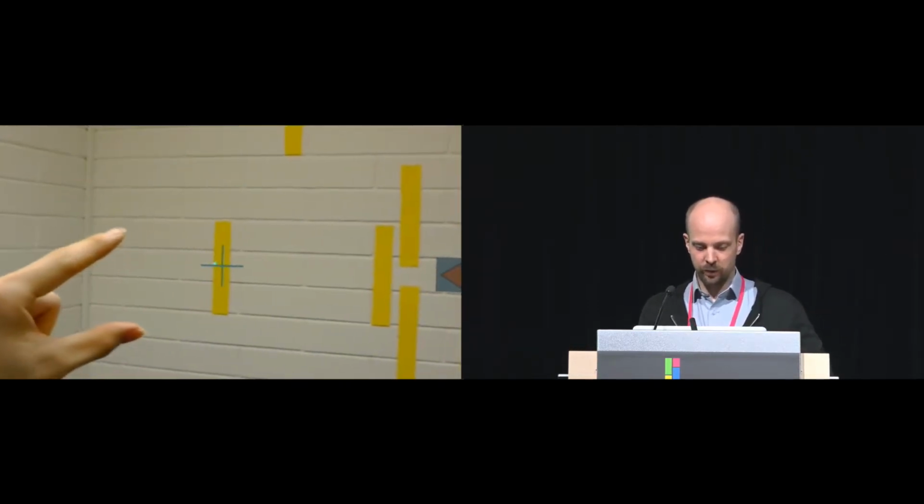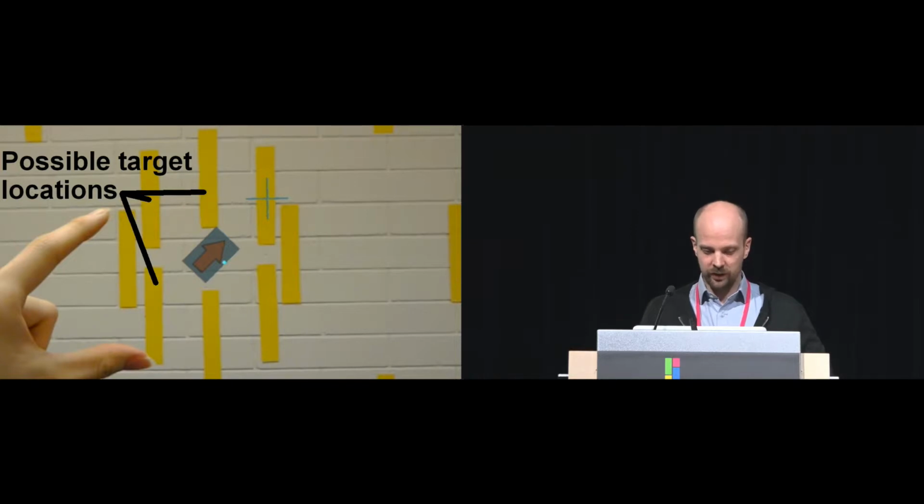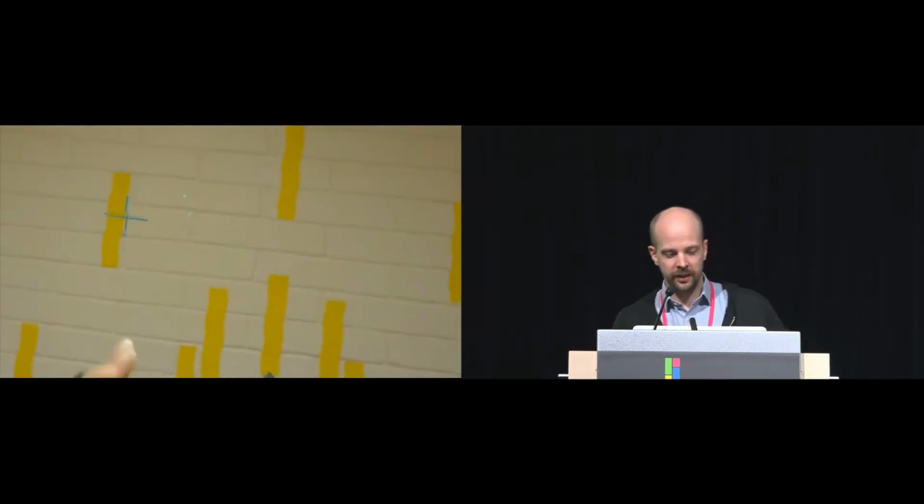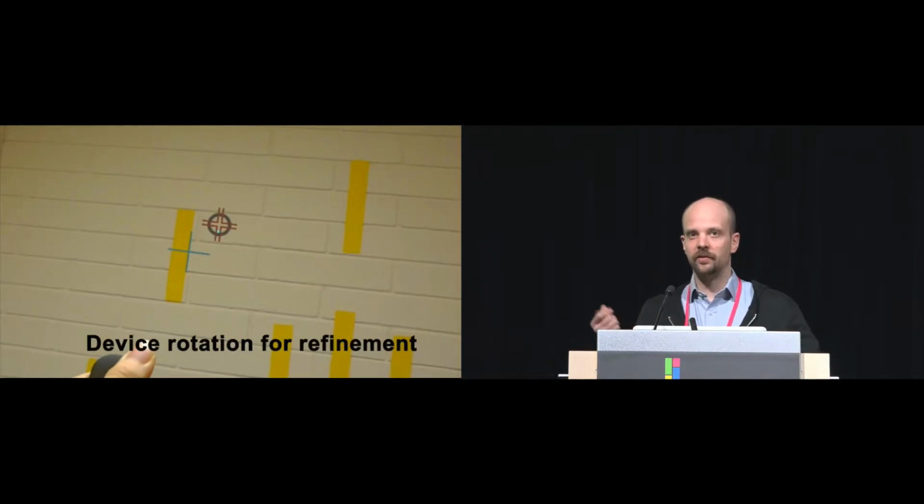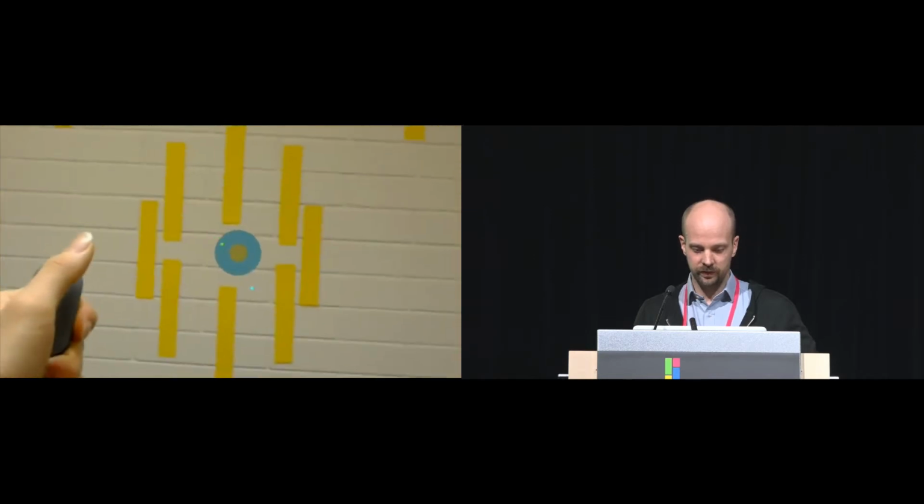And here's another example. Similarly to the previous method, we refined the eye gaze, but with a device. So again, the user looks at the target, but now rotates the device towards the target to make the refined selection.